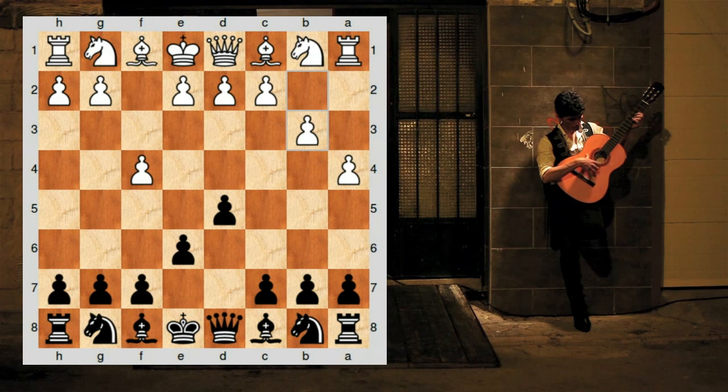Now, if you are Black, how can you offer a refutation of this without compromising your own position, without compromising your development?